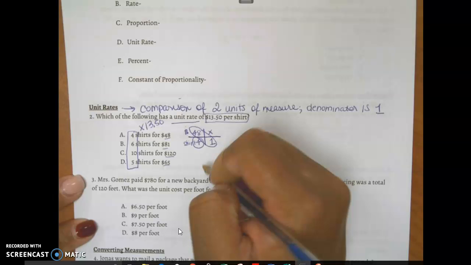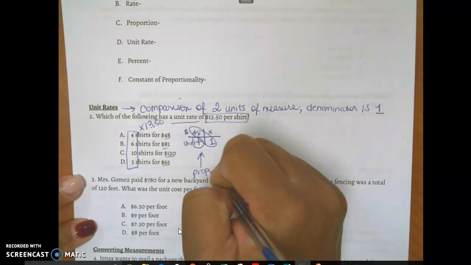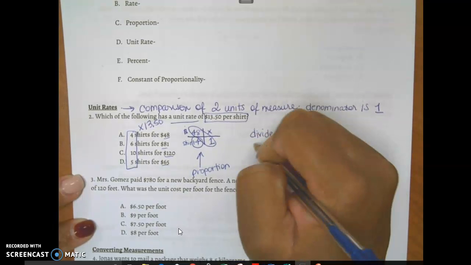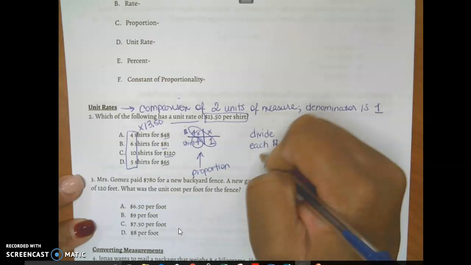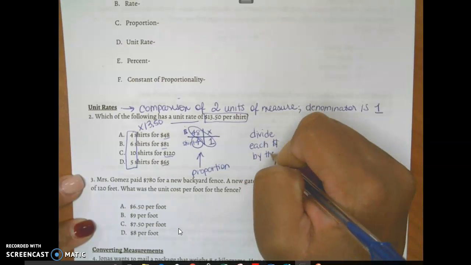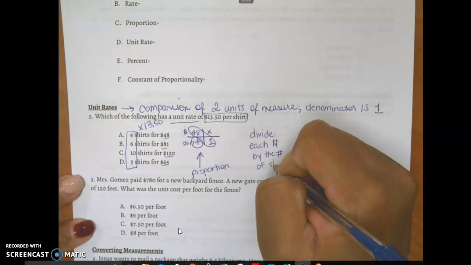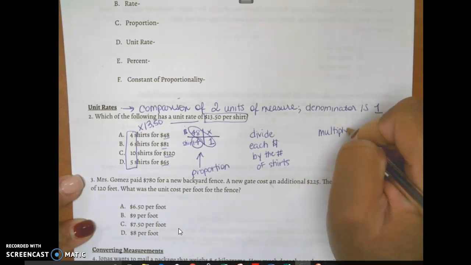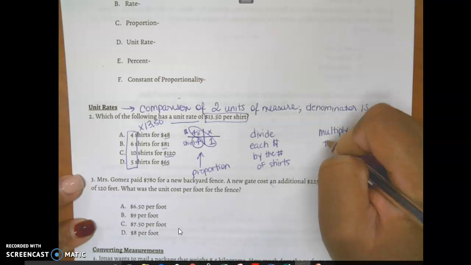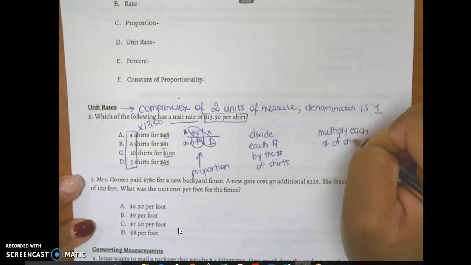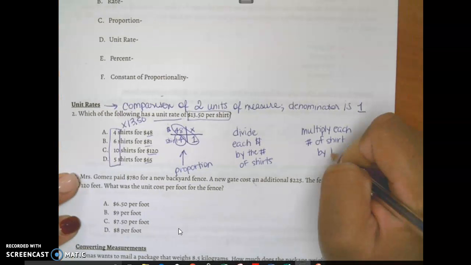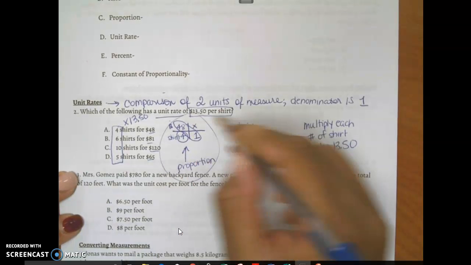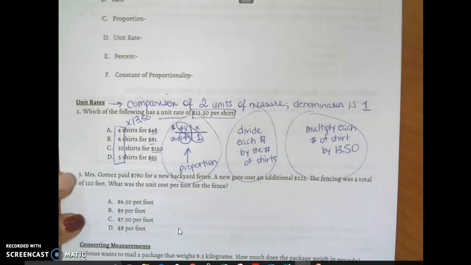So there's 3 different ways. You can make a proportion and solve. Or you can divide each dollar amount by the number of shirts. Or you can multiply each number of shirts by 13.50. 1, 2, 3 different ways.